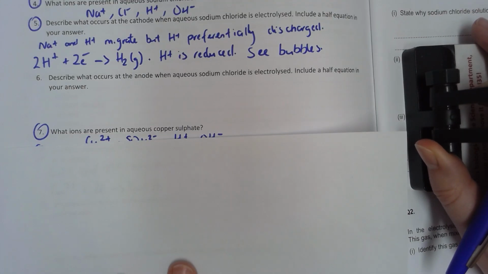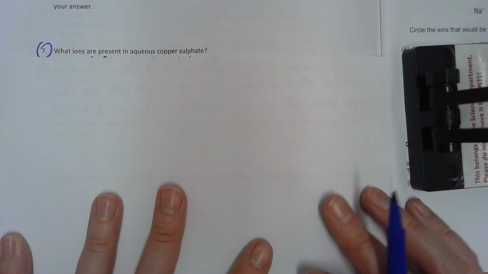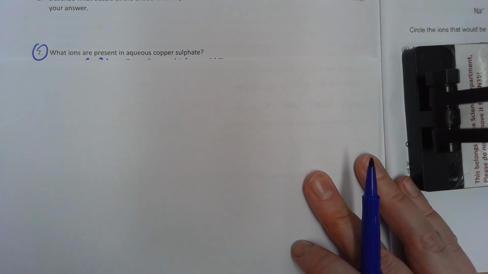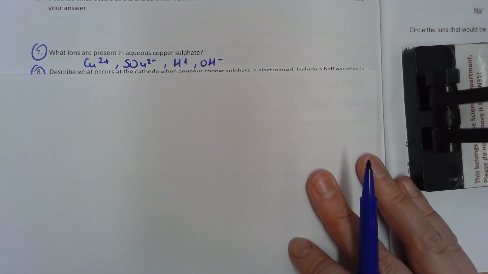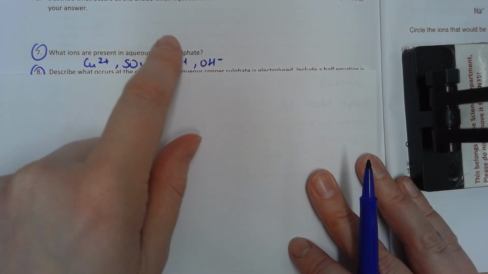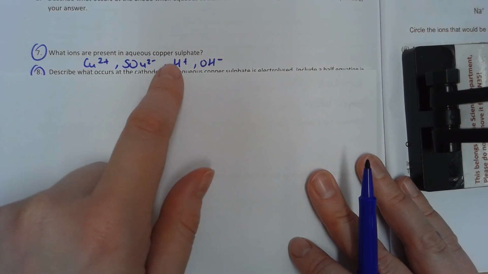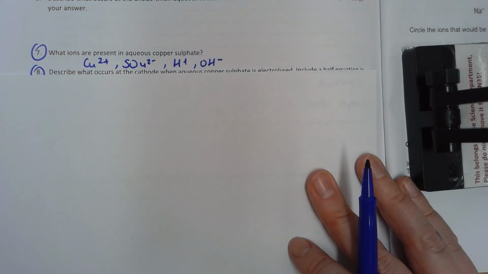And the next one I asked you to do was the copper sulfate one. A little bit harder. You do need to know that copper has a 2 plus charge. I know it's a transition metal, but you need to know it. It's got a 2 plus charge, and then sulfate is SO4 2 minus, so it's one of your polyatomic ions. Again, because it's aqueous, you're going to have H plus, and you're going to have a OH minus.